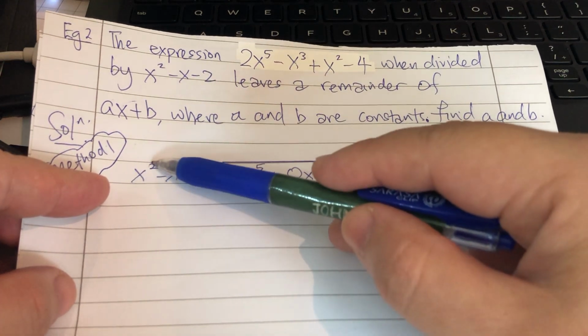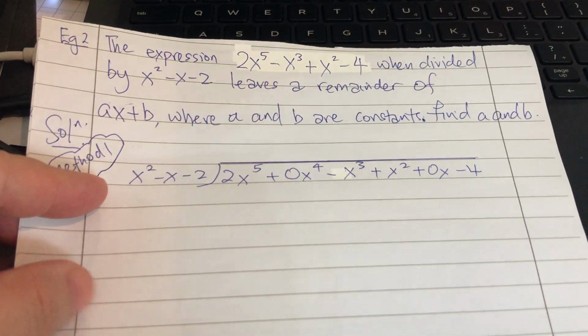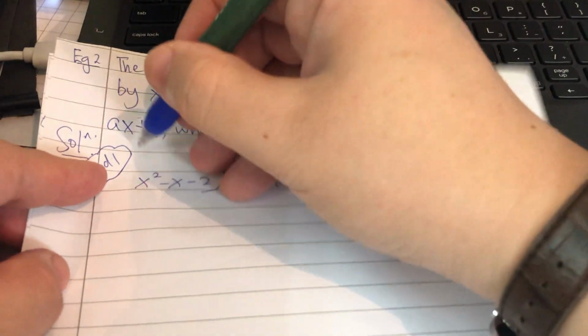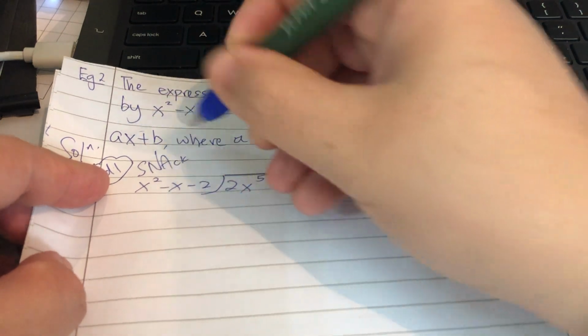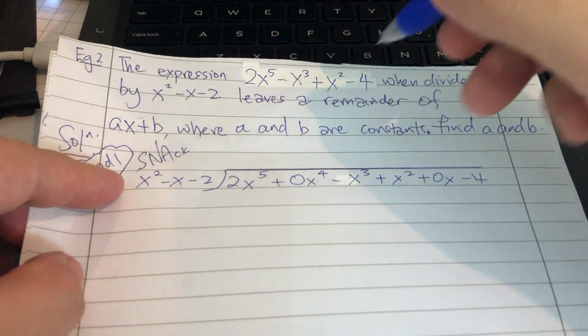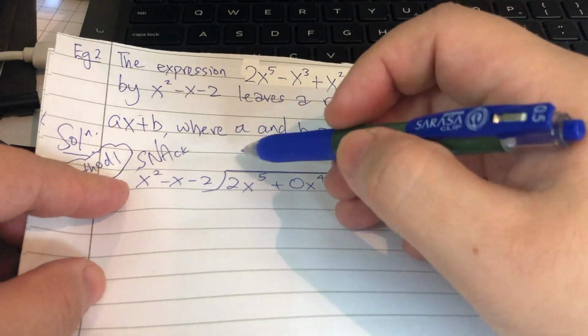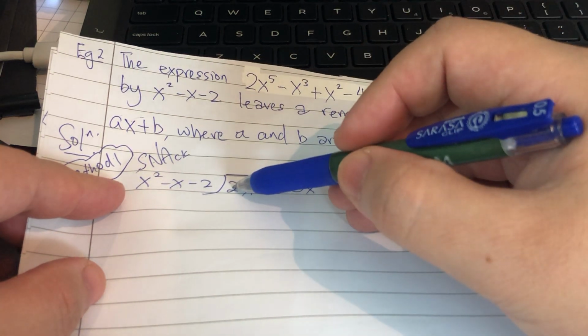The divisor also must fall in place. Now we are ready. So use SNACK, then you check. CK is to check. Sign, number, then algebra. So the sign, what times 1 equals to 2? Oh, sorry.